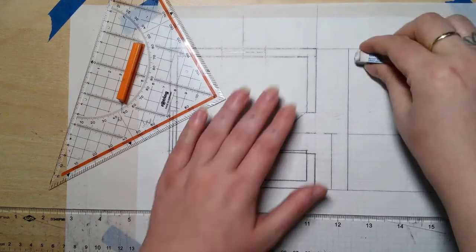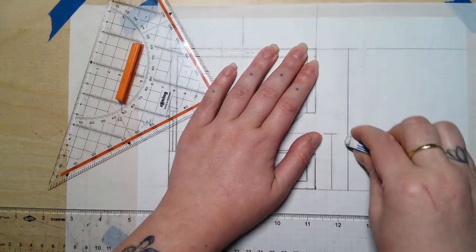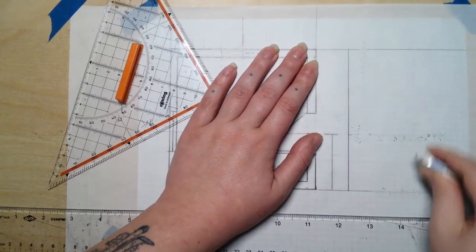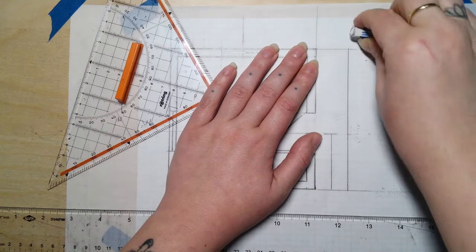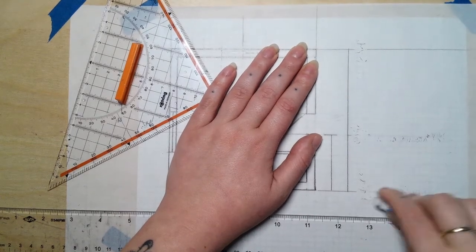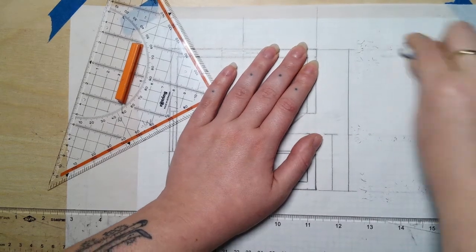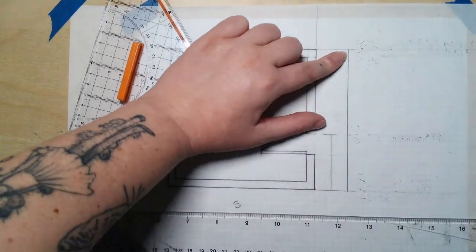Now for your extension lines, you always want them to travel a little bit further past the dimension line itself. So you have what I call a little tail sticking out.